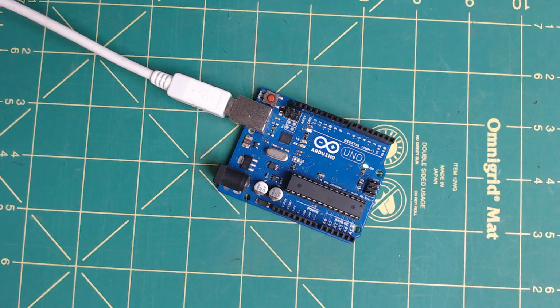This time I'm going to go over the console, and the console is mainly used for feedback for troubleshooting. So this console tool can really help you out if you're trying to troubleshoot your program and not sure exactly what it's doing.